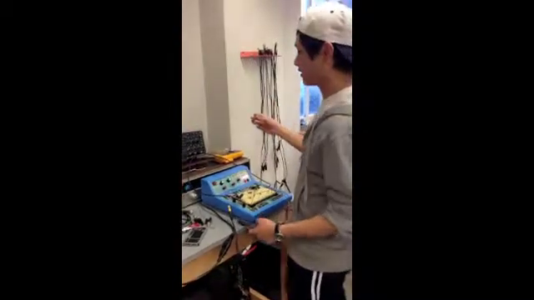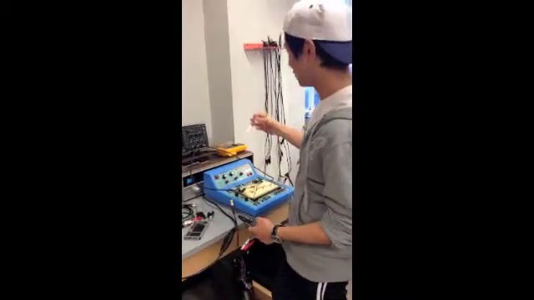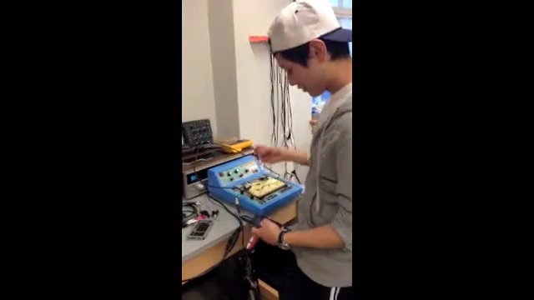Okay, now we're actually going to see our circuit working in real time with an iPod in the circuit.